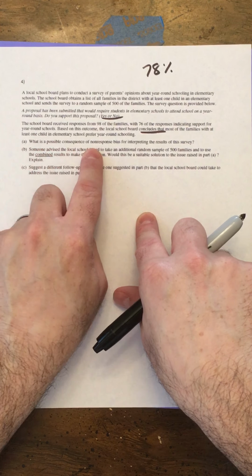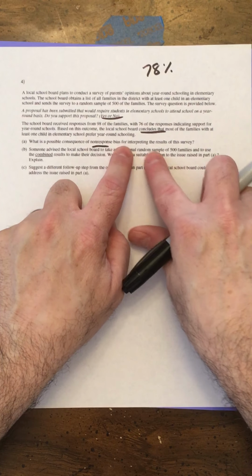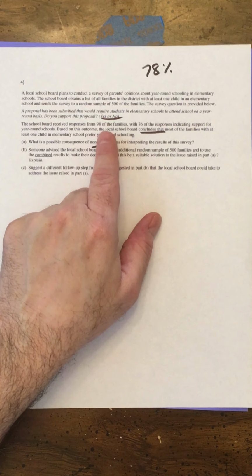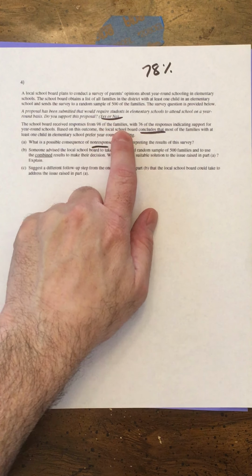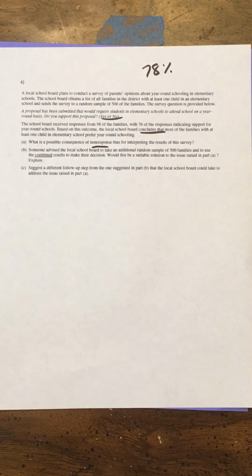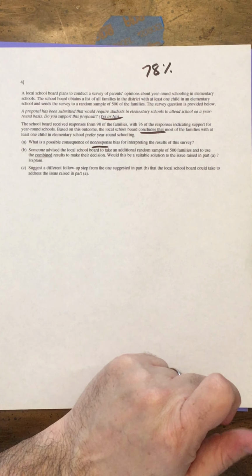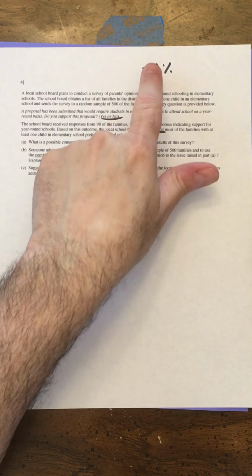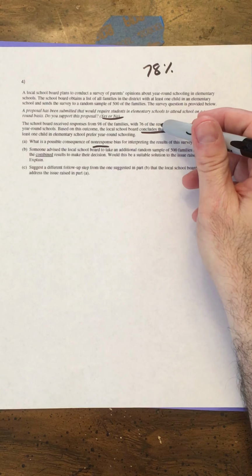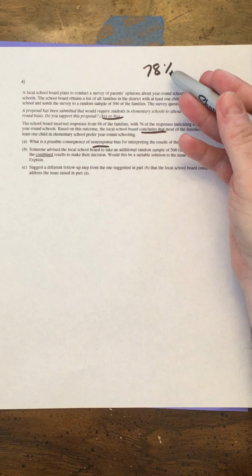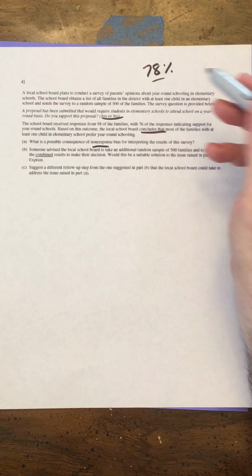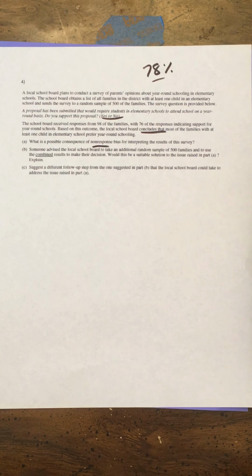A, what is a possible consequence of non-response bias for interpreting the results of this survey? Now, people who might be extremely in favor of year-round schooling are probably the ones that are much more likely to even return this survey. So that's biasing the outcome, because now you're saying, oh, 78% of the people seem to be in favor of year-round schooling. But really, that's only because less than a fifth of the people responded. Maybe if you got the results from everybody, the result would be quite different. So this is a self-selection, which is going to have bias for that reason.